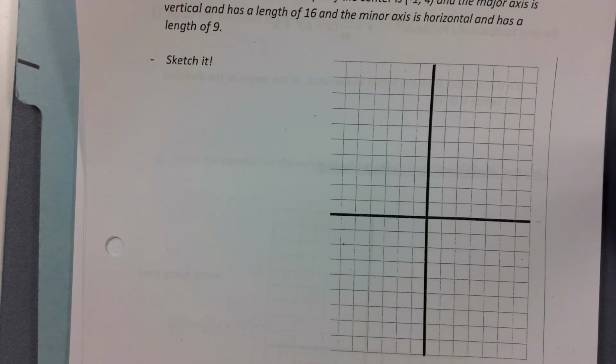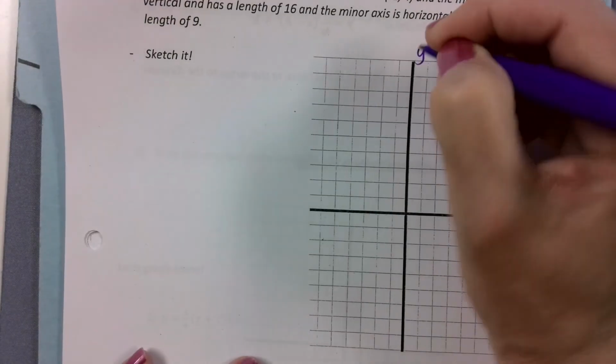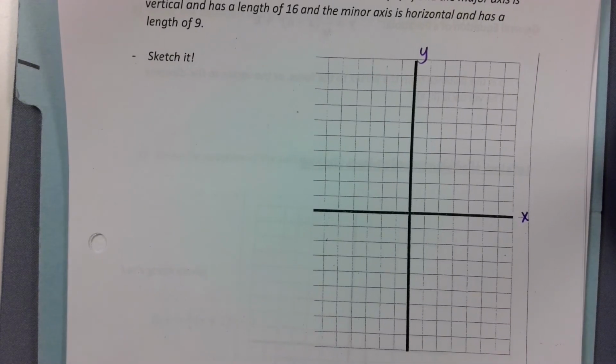This is 16 on a horizontal, but it still goes with it. If it's horizontal, it goes with X. X goes this way, and that's horizontal. No, Y goes this way, that's vertical. You know, label your axes like this, will you? And that'll help you remember which one goes which way.